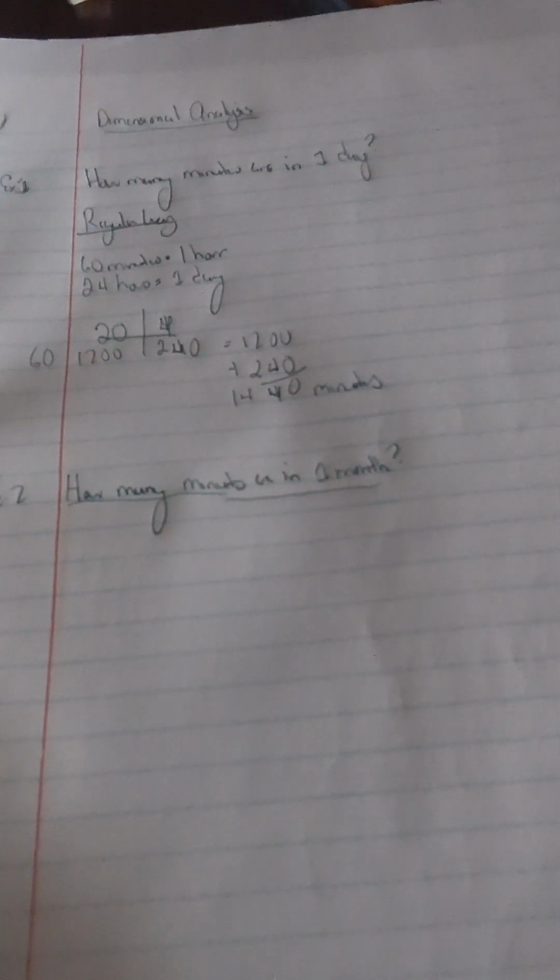It's going to take way too long to do 60 minutes equals 1 hour, 24 hours equals 1 day, 7 days equals 1 week, 4 weeks equals 1 month, because you would have to times 60 minutes equals 1 hour, times 24 hours equals 1 day, times 7 days equals 1 week, times 4 weeks into 1 month, right? So this is a regular natural way.